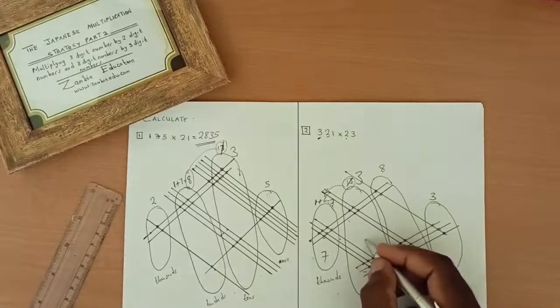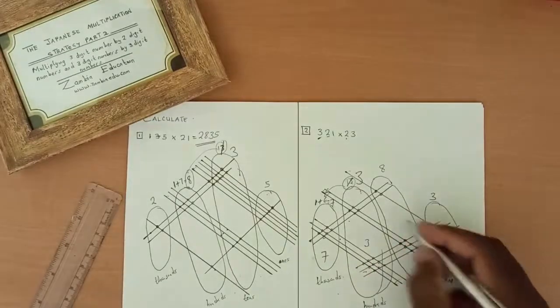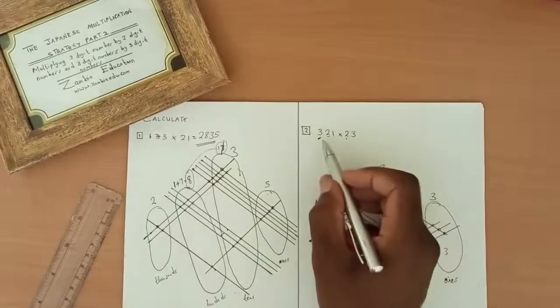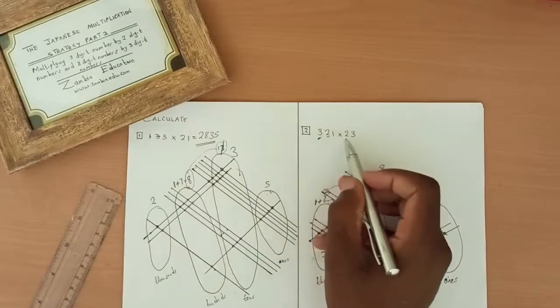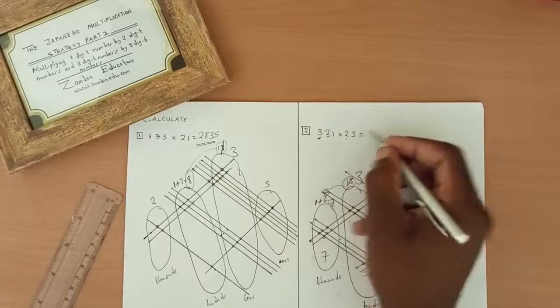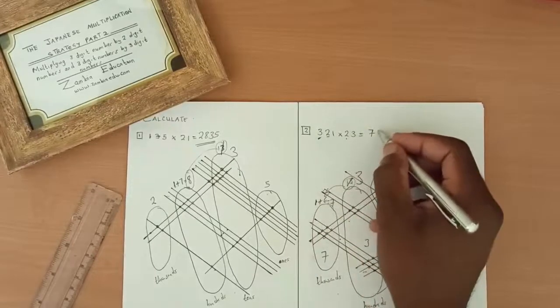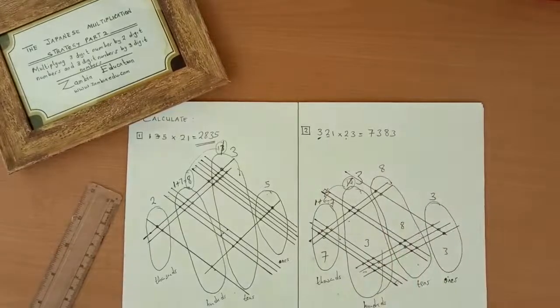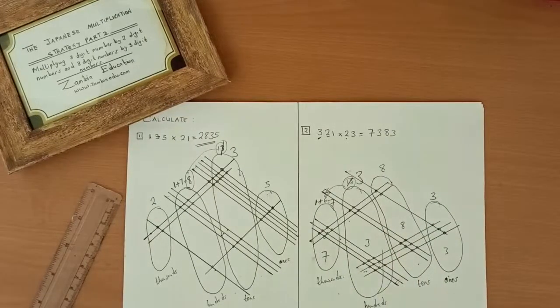Under the hundreds, we have a 3. Under the tens, we have 8. Under the ones, we have a 3. So 321 times 23 is equal to 7,383. If you've done that, then you've been able to solve it. You have to congratulate yourself.